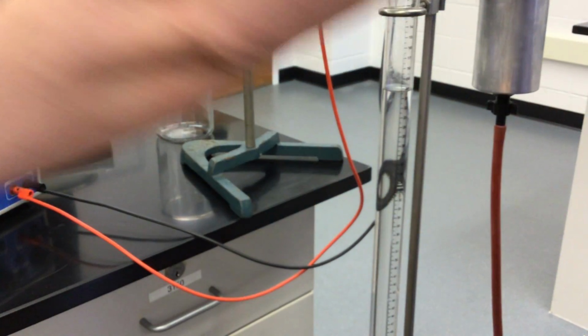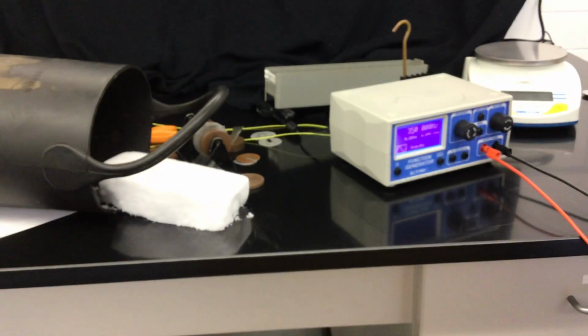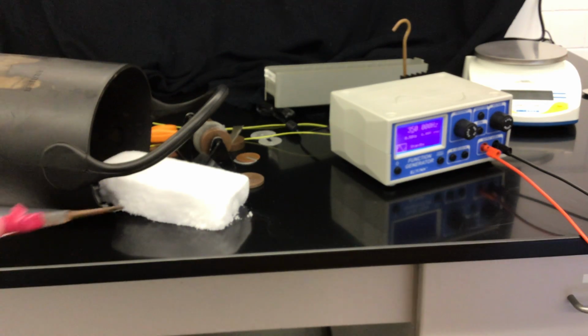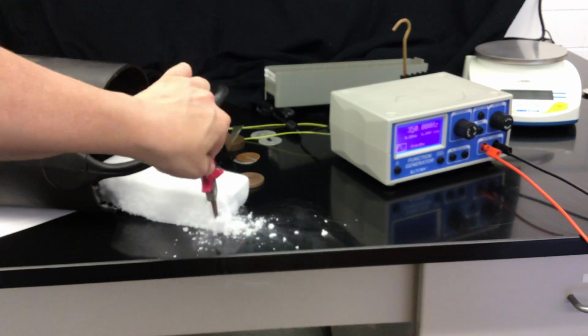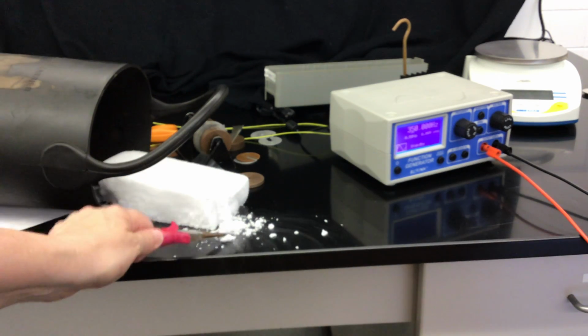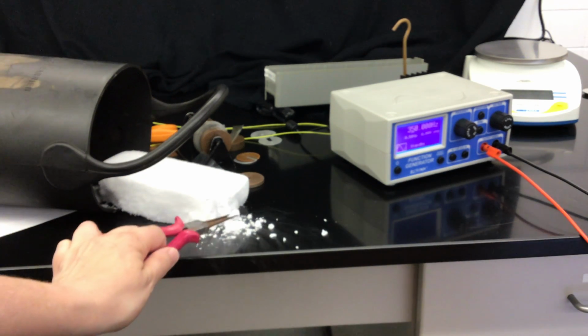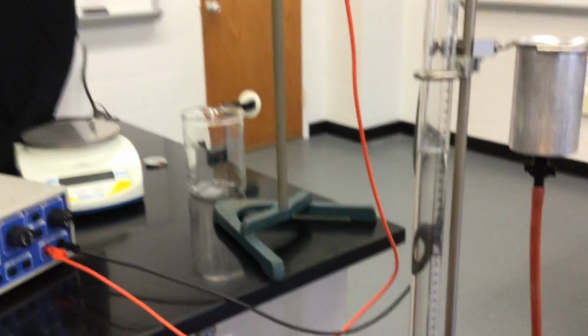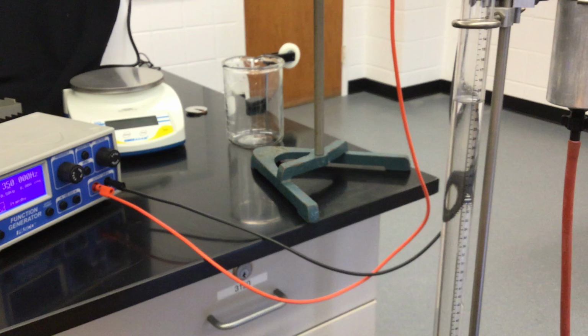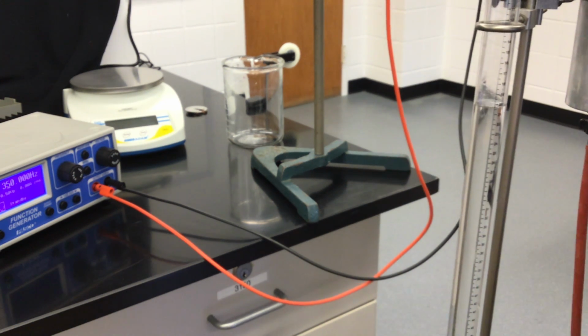So what I'm going to do is, let me show you here. I've got some dry ice. I was just trying to grab some of it off here. Dry ice. I went back to the chemistry department, raided their dry ice machine. So I'm going to put some of this dry ice into my tube. Move the speaker aside.